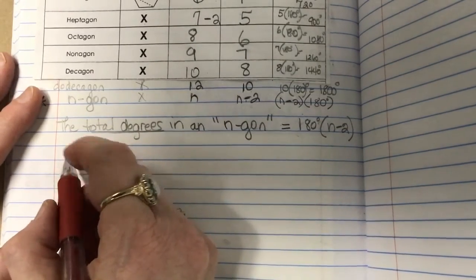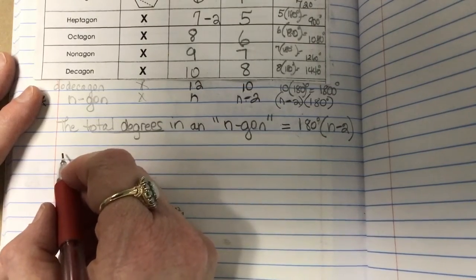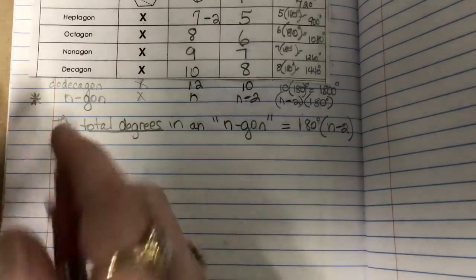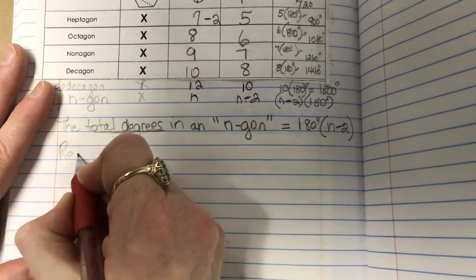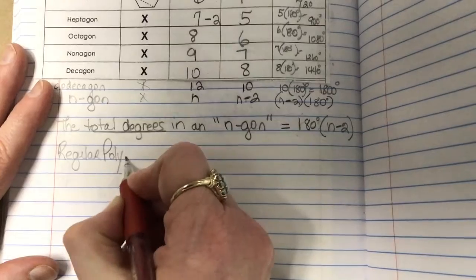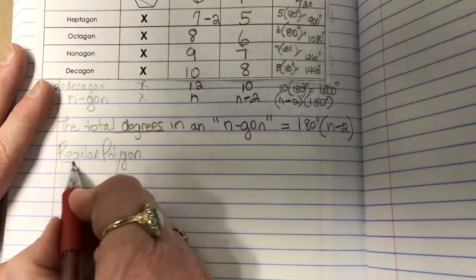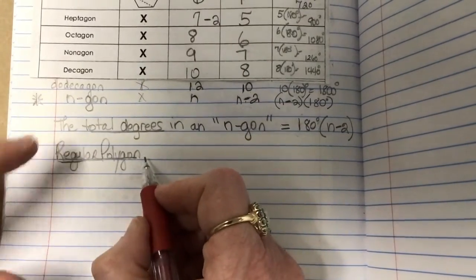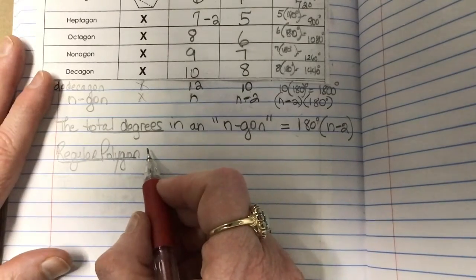Okay, lots of definitions today because we're really, I guess you could classify it as starting a new chapter. That would probably be the best way to say it. Now my question is, do you know what a regular polygon is? Okay, I'm going to let you write this, and I am going to go get you the geometer for you.